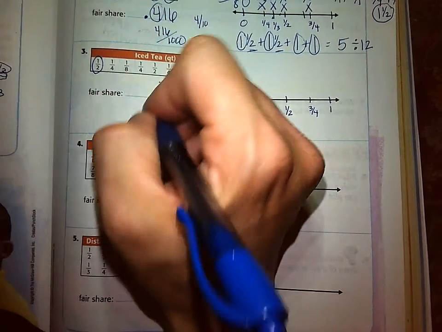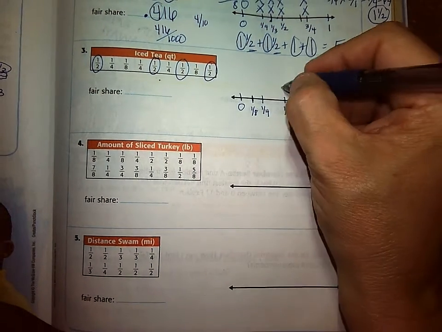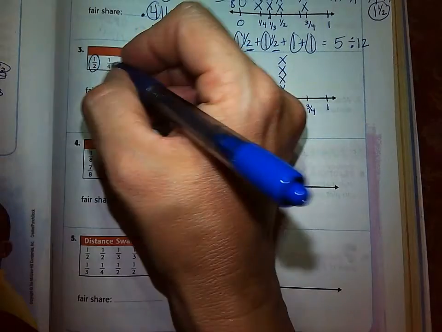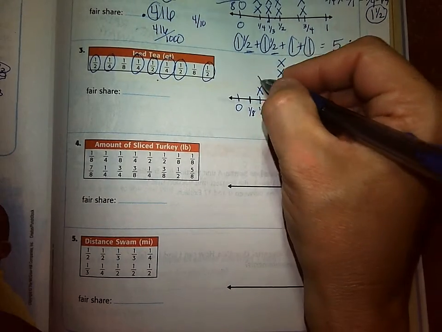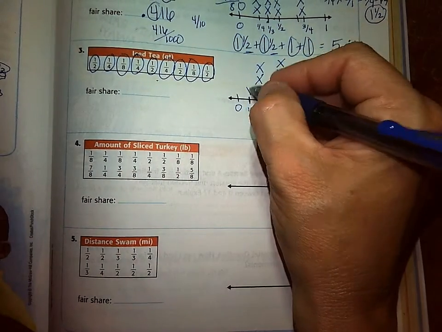So 1/2. I've got 1, 2, 3, 4. 1/4. I've got 1, 2, 3. 1/8. I've got 1, 2.